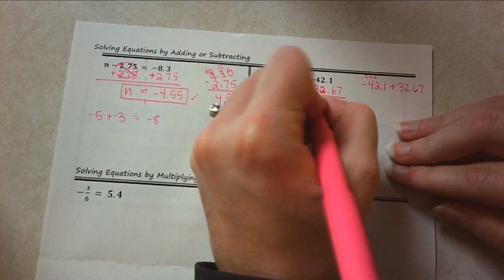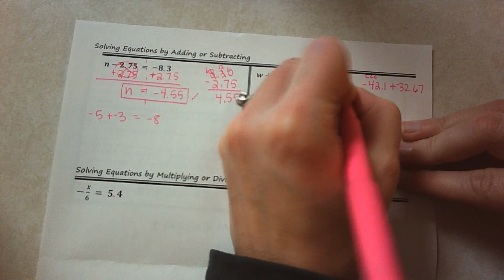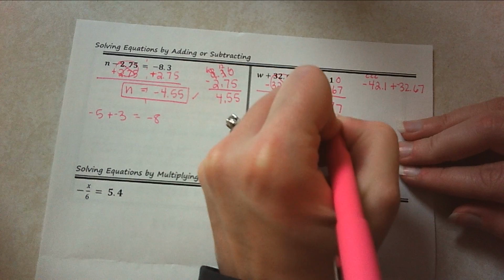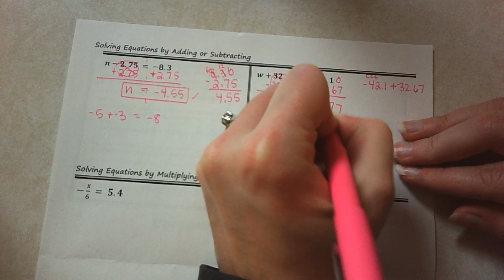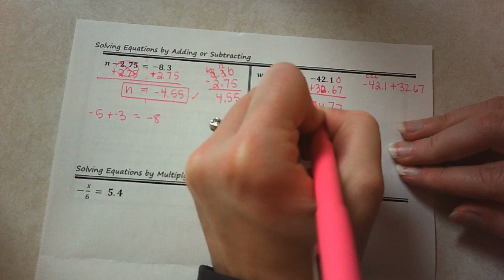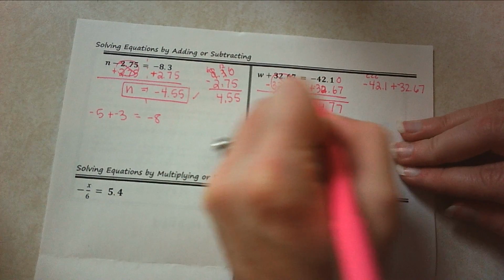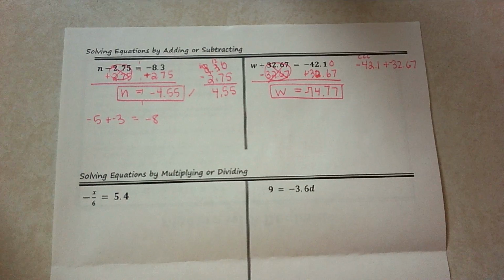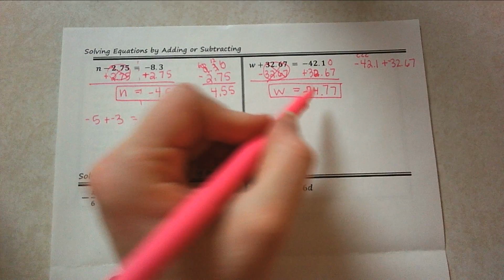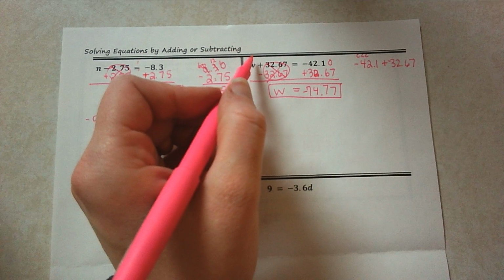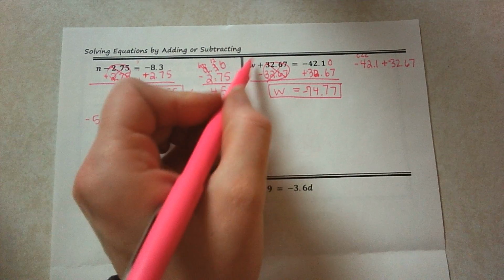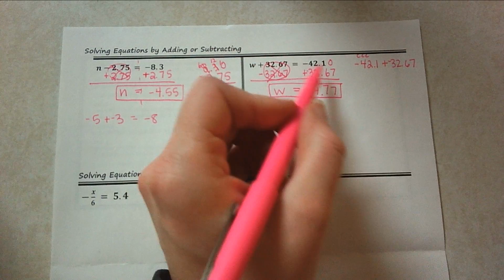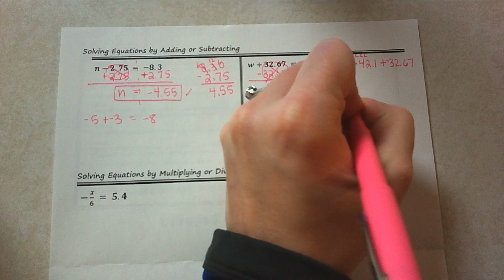I can probably do that over here and make it not too messy. So I'll do that. 0 plus 7 is 7. 1 plus 6 is 7. Line up my decimals. 2 plus 2 is 4. 4 plus 3 is 7. Keep the sign, add and keep, so it's a negative. And W is equal to negative 74 and 77 hundredths. So again, if I want to plug back in, we've got about negative 75 plus about 33. So that would give us about negative 42. My answer seems reasonable and checks.